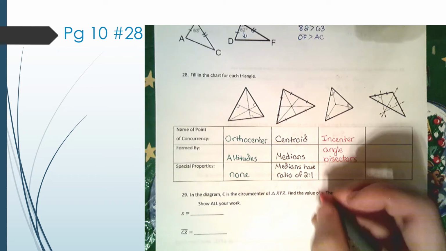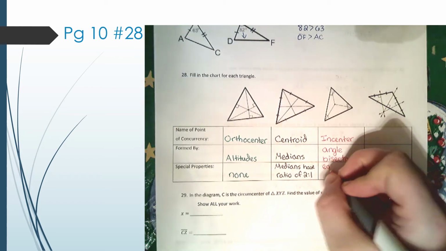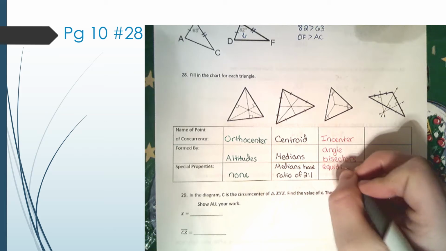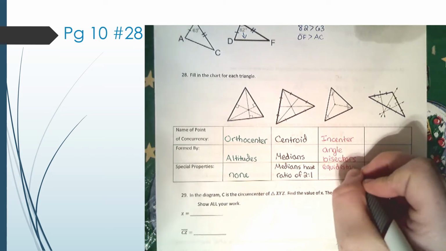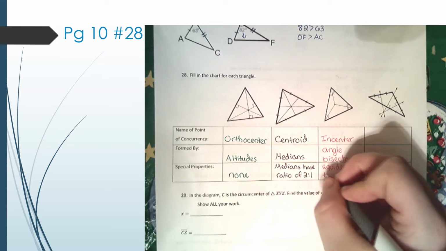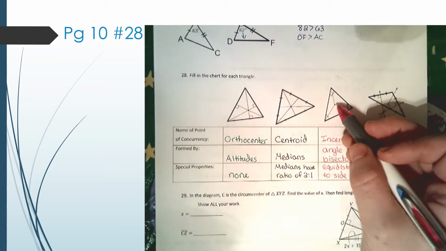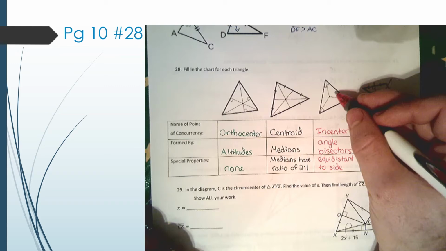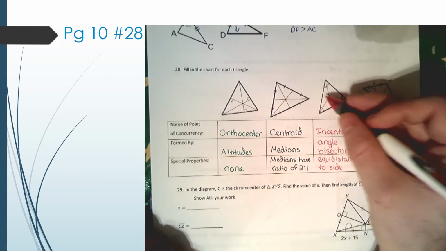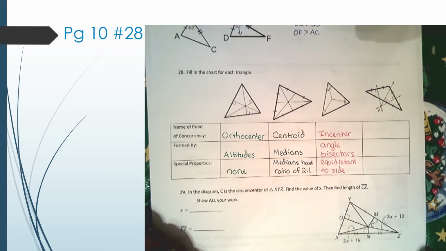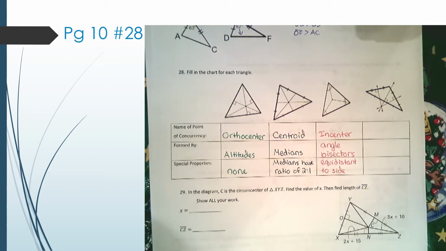And its special property is it's equidistant to all sides. So this point would be the same distance to every single one of these sides. So that's its special property I would want you to know.